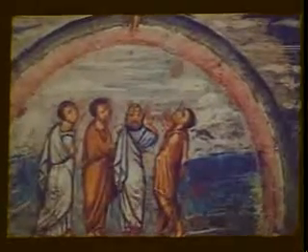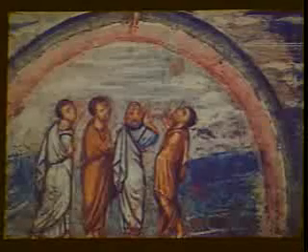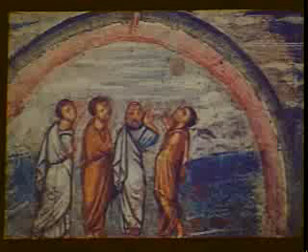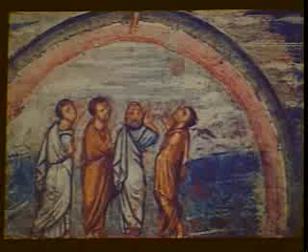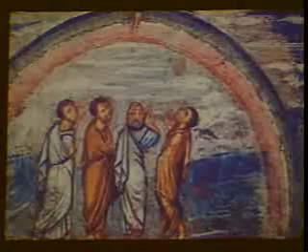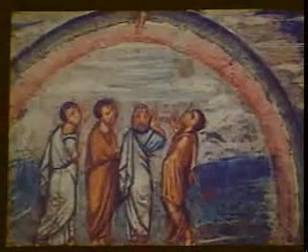This is a painting from the 8th century in Turkey, and I've always been intrigued by this painting. It undoubtedly has a connection with the Bible, because you see a hand here, and I think in the Bible it says, I do set my bow in the clouds.